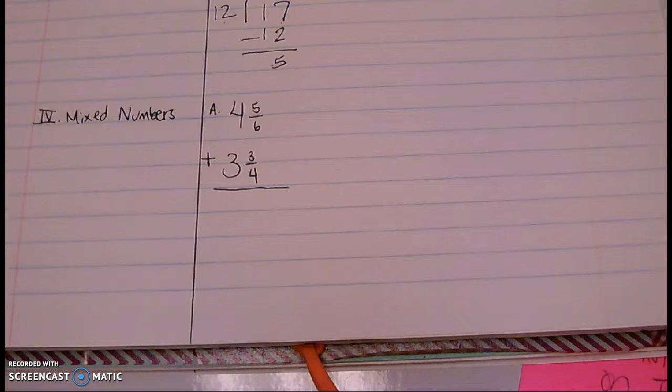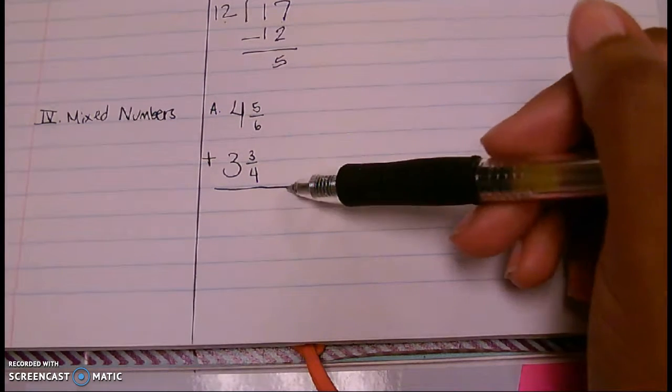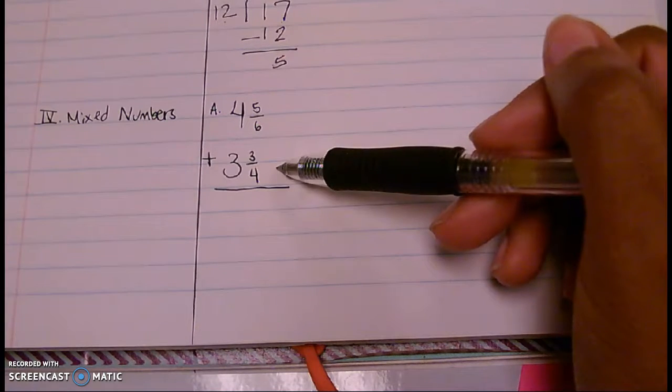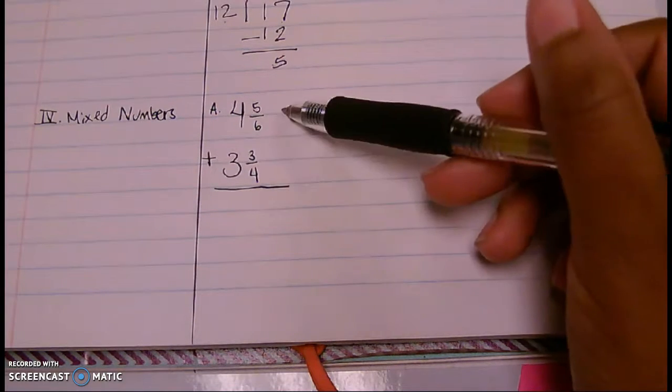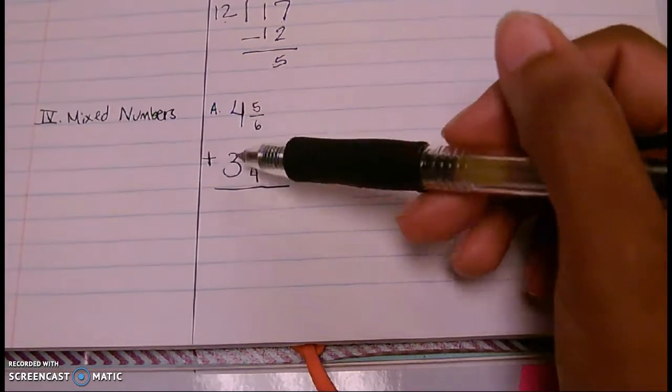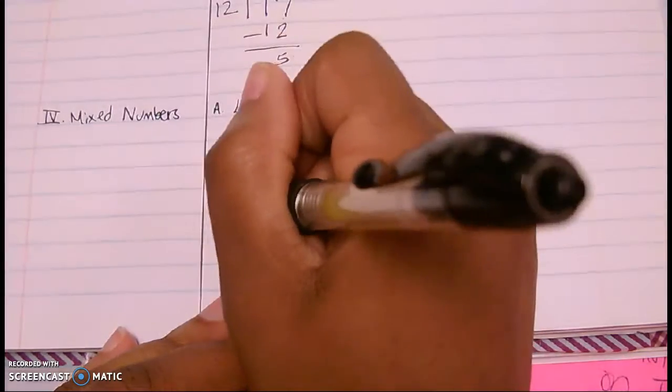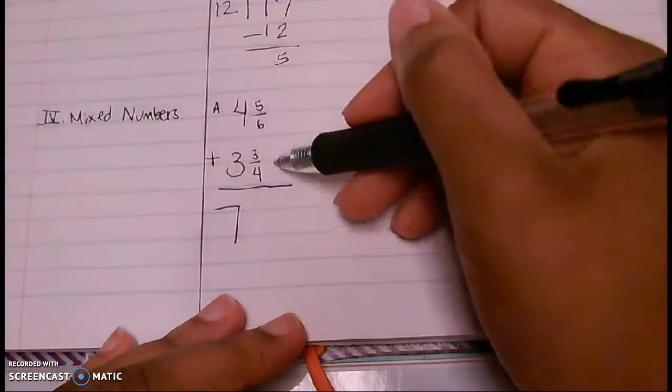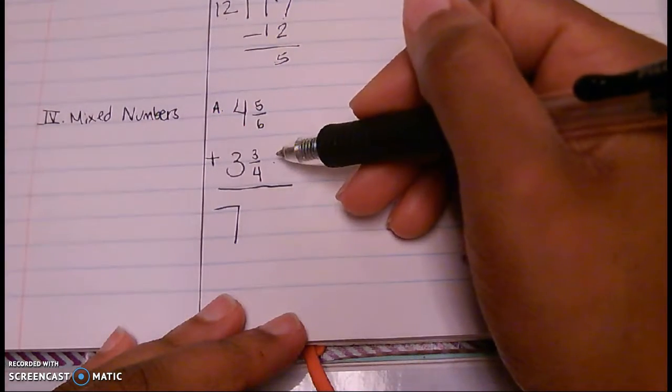Finally, let's look at mixed number addition. When I have mixed numbers that don't have the same denominator, the first thing I'm going to do is line up my problem. I'm going to add the whole numbers together, so I know that 4 plus 3 is going to give me 7. But I can't do anything with these two fractions because they don't have the same denominator.